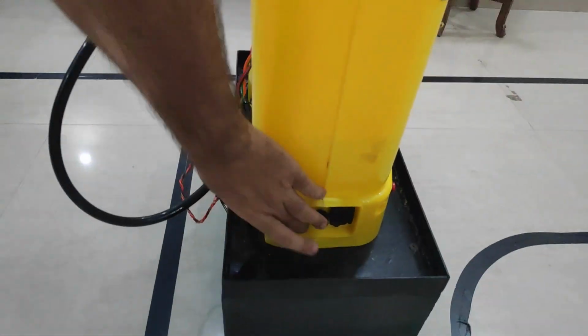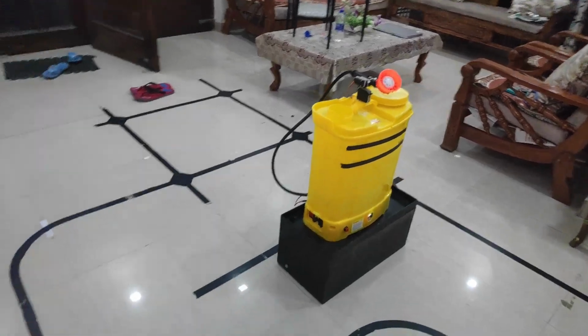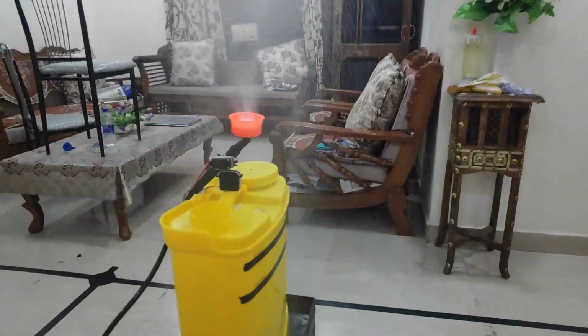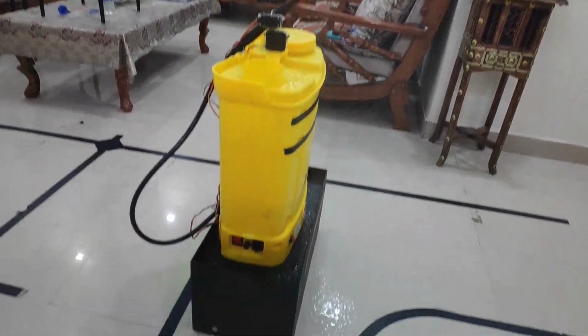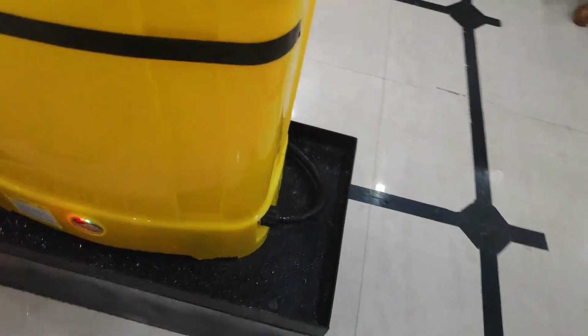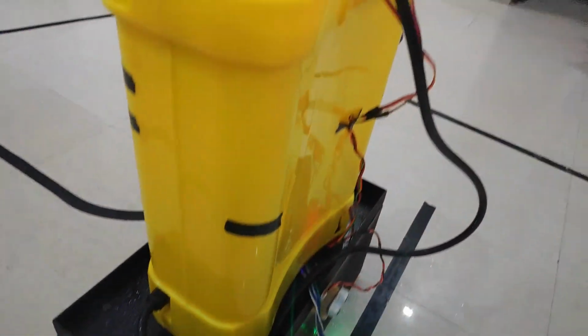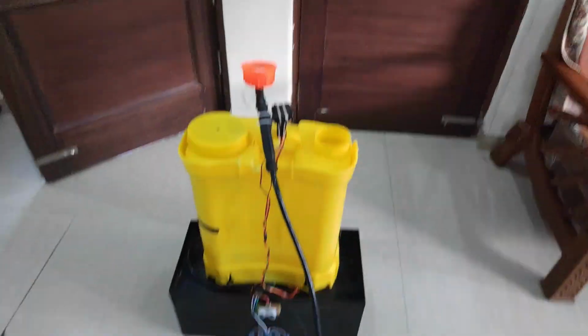There is version 2 of this robot also, which I have covered in the video, which we will come to. This version 1 is a very janky setup, as you can see. So version 2 tried to improve the design. It had a fully custom chassis which we got made from the industrial area in Chandigarh. It had the tank enclosed inside, the motor, everything closed inside. It looked like a very professional product.